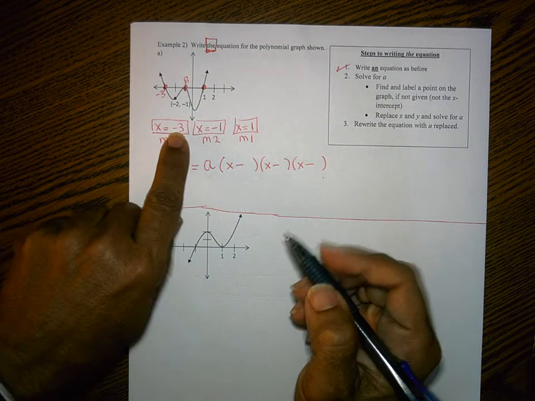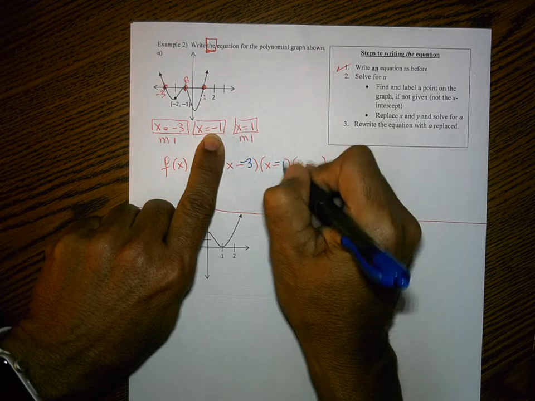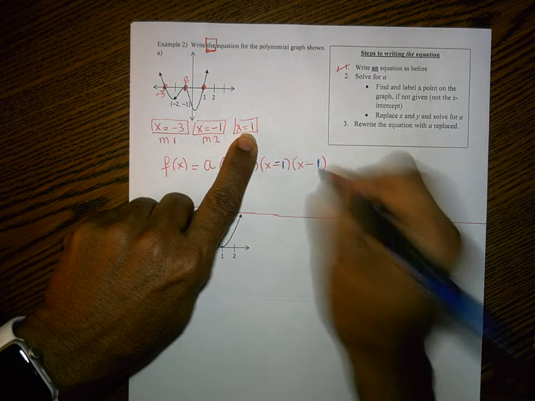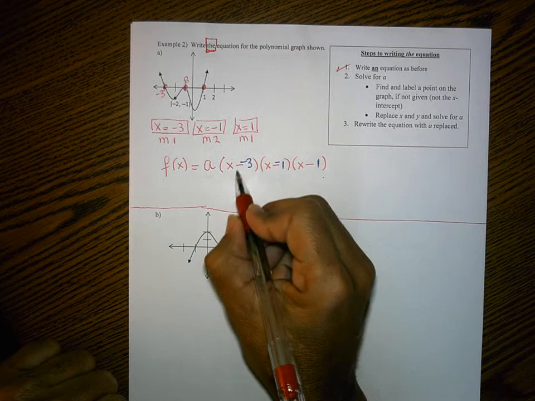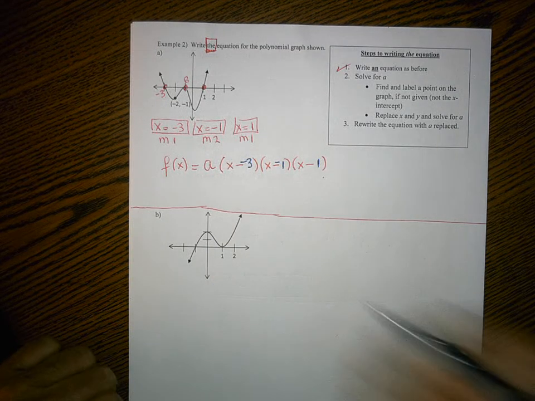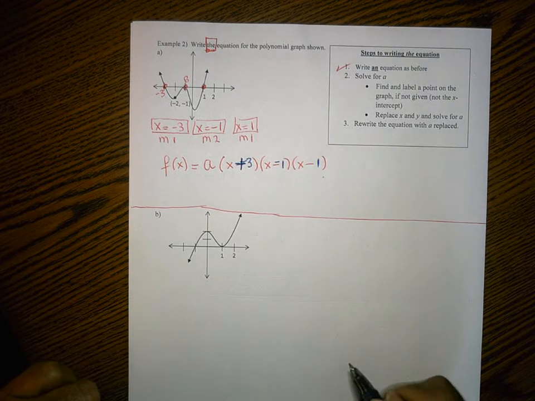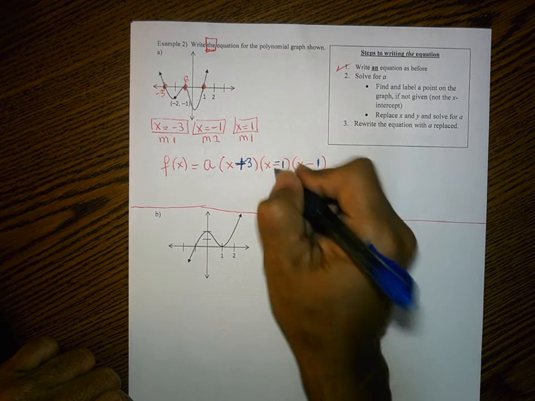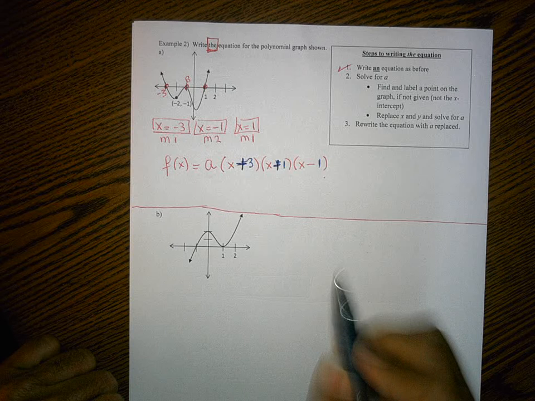A negative 3 right here, a negative 1 right here, and a positive 1 right here. So we take care of the signs. A negative times a negative is going to become positive 3. A negative times a negative is going to become positive 1. And a negative times a positive stays negative.